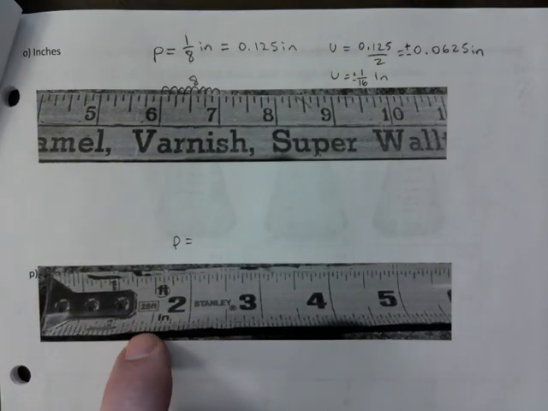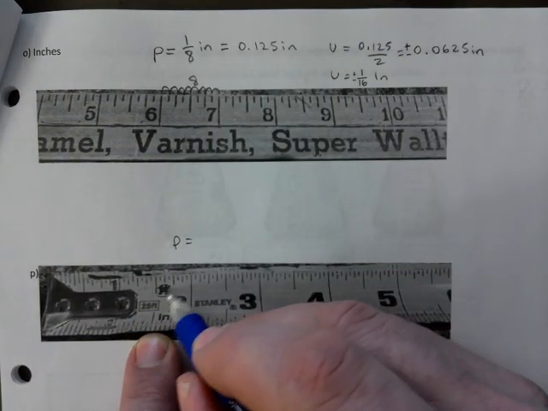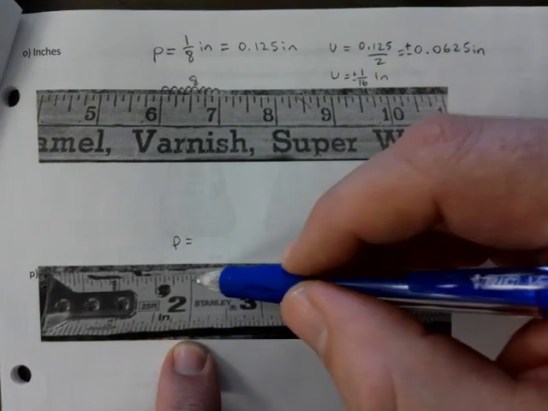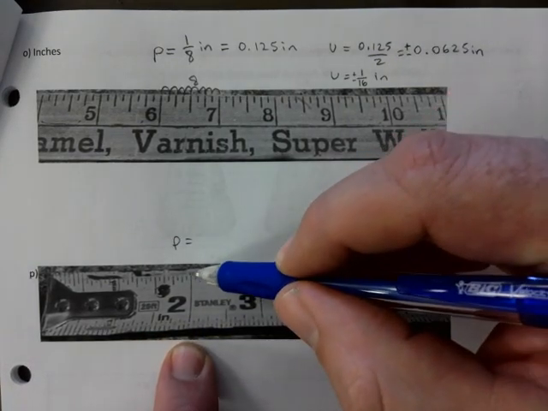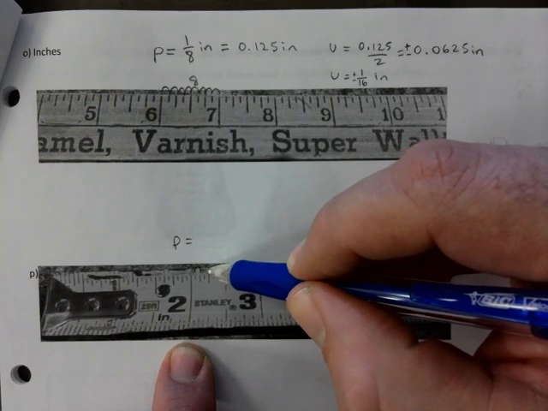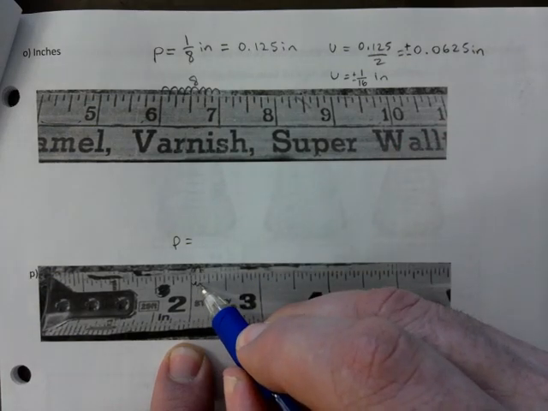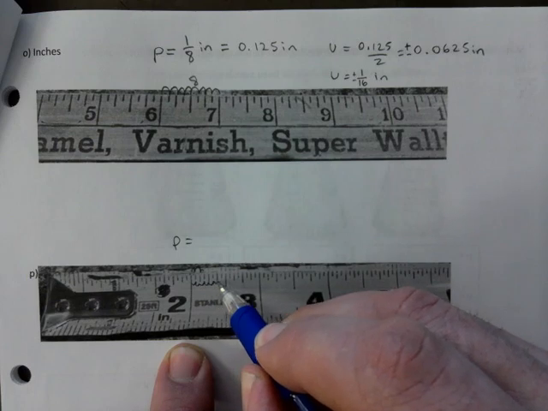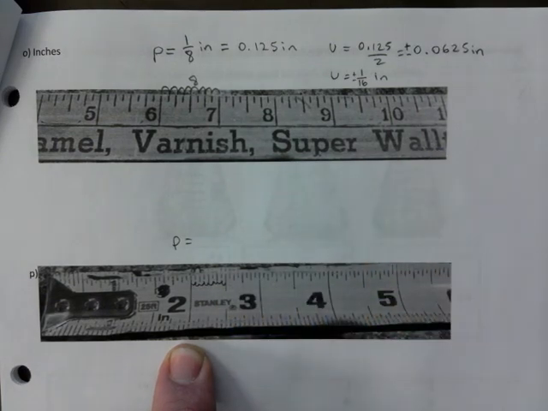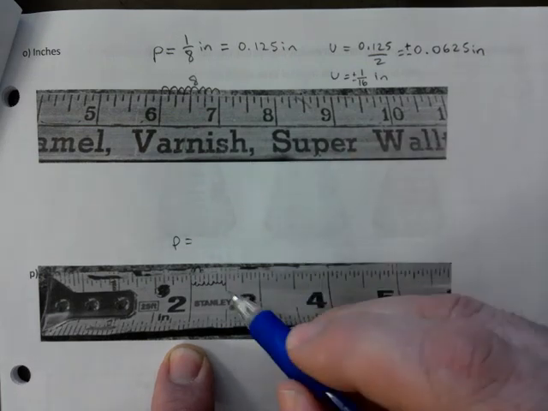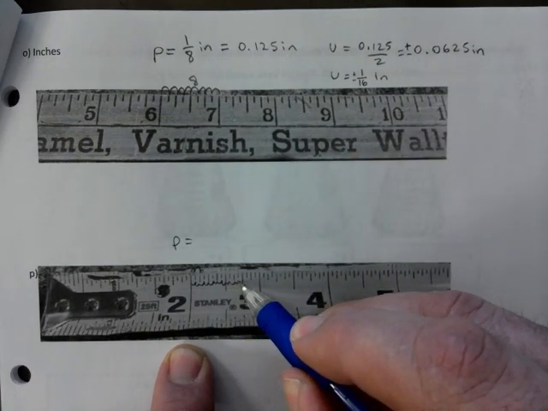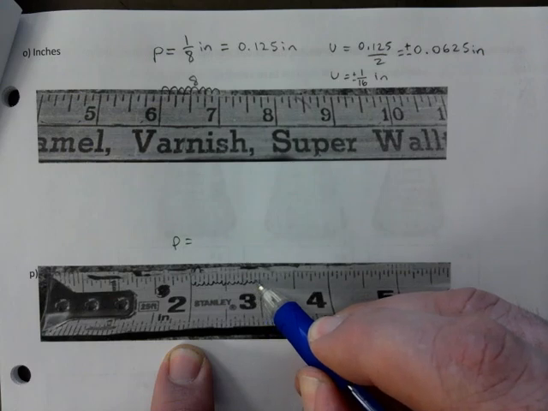So ignore the foot there. Just count from 1 inch to another. I'm going to count from inside. 1, 2, 3, 4, 5, 6, 7, 8. That gets you to the middle, so you know it's going to be another 8. 9, 10, 11, 12, 13, 14, 15, 16.